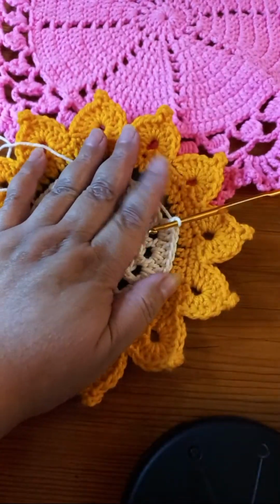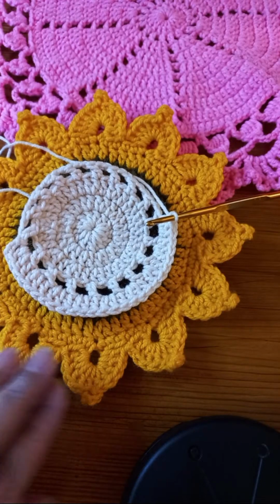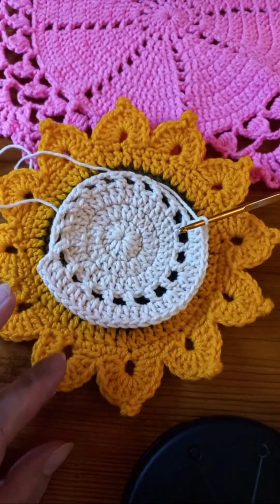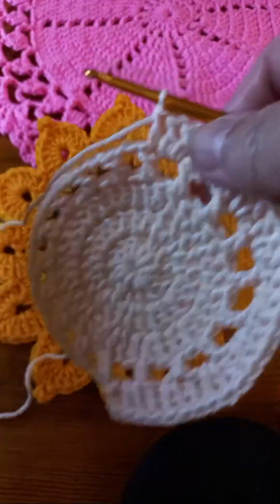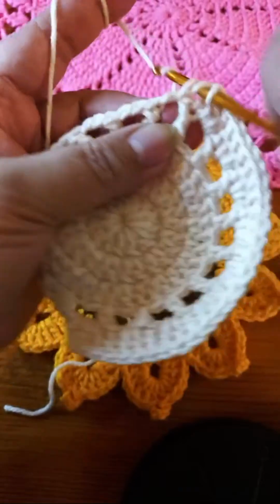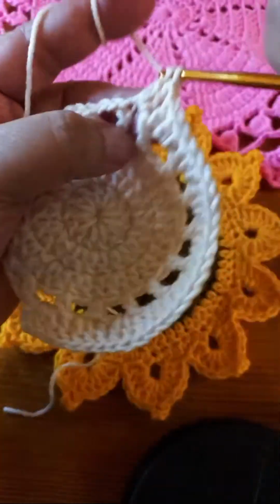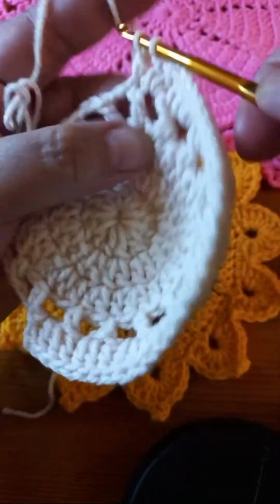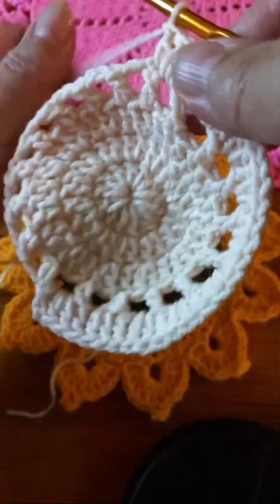It's looking nice as we are doing our work. In this way, you can expand and make your circle in a good way, doing double crochet on double crochet and in a loop, making 2 double crochet. Sometimes we expand our circle with the help of stitches, and sometimes we do extra chains under the stitches. So in this way, we can expand our circle easily.